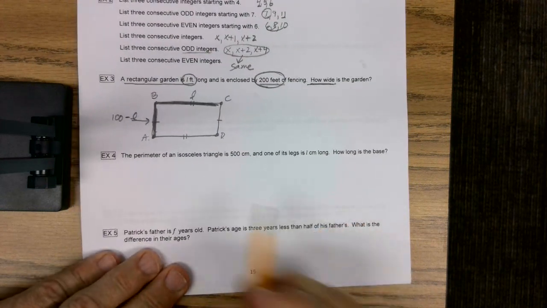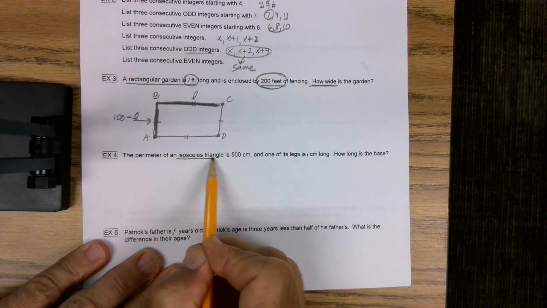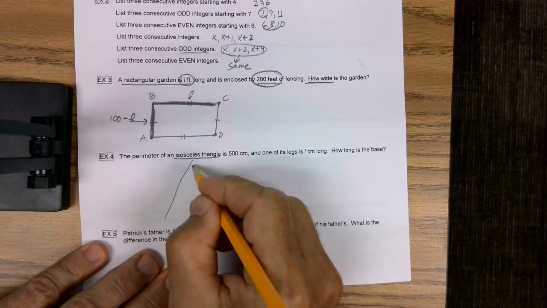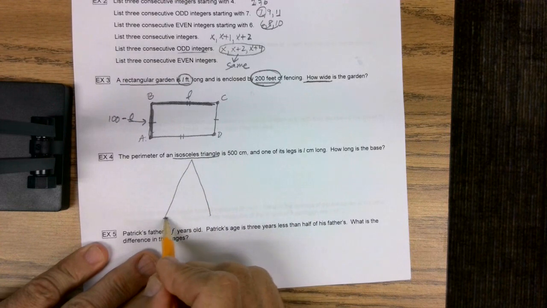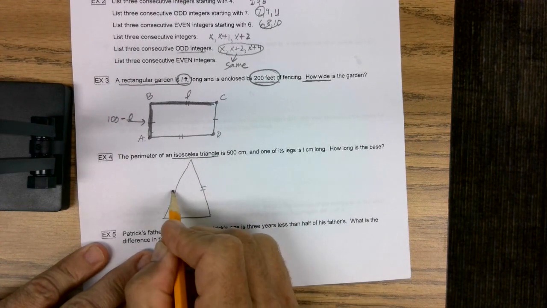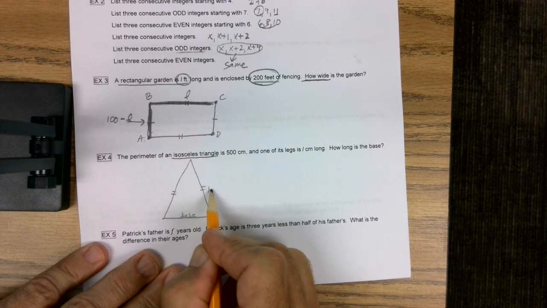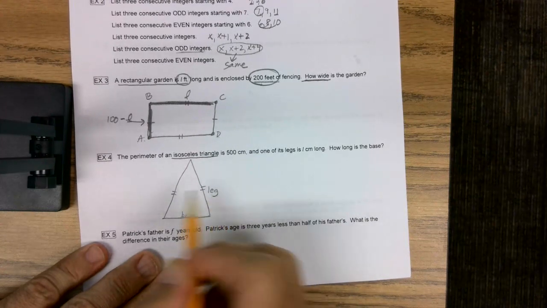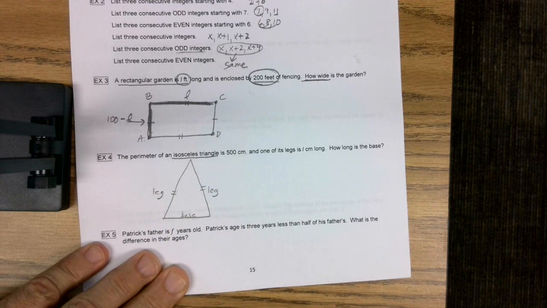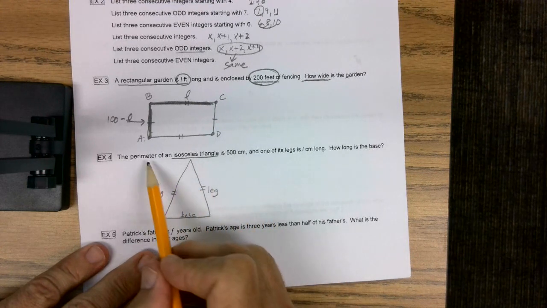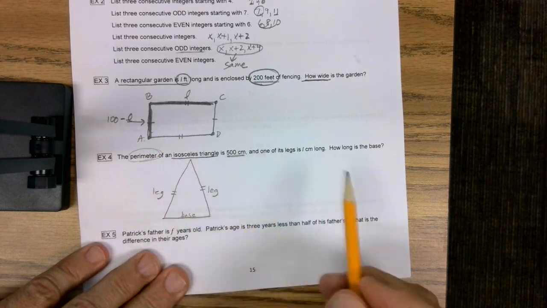Next one. The perimeter of an isosceles triangle. Better know what that is. That is a triangle with two sides the same. This is referred to as the base, and these are the legs. There's a leg, there's a leg. With that in mind, the perimeter is 500.